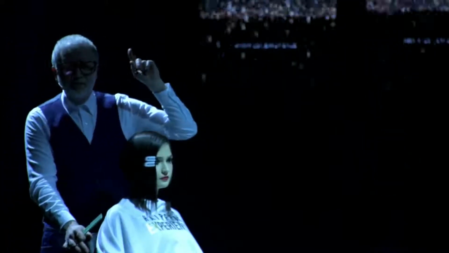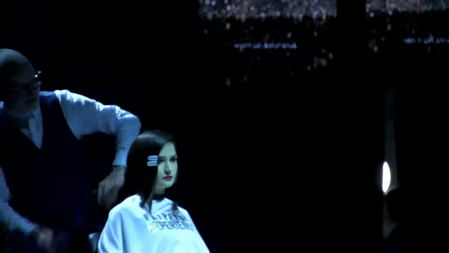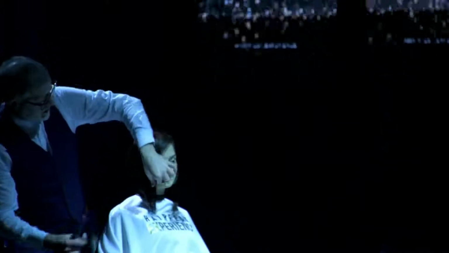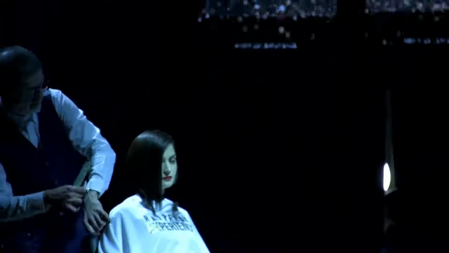Is there any way we can get the fan off above my head? It's just blowing the hair around a little bit too much.